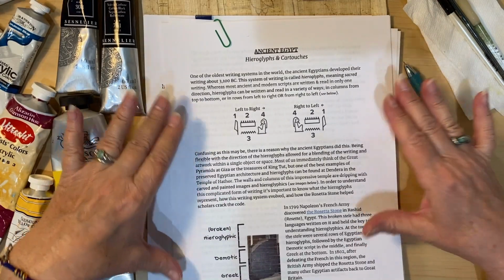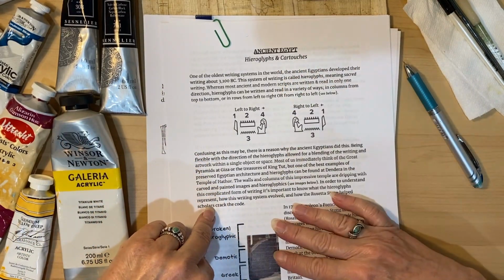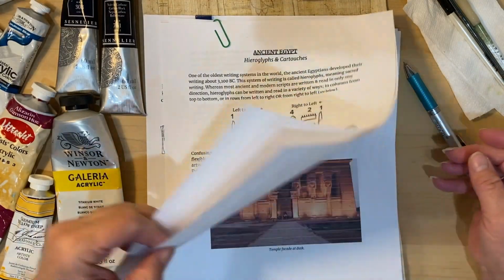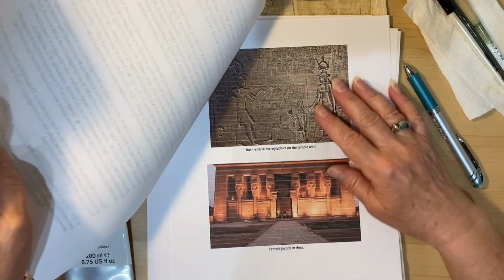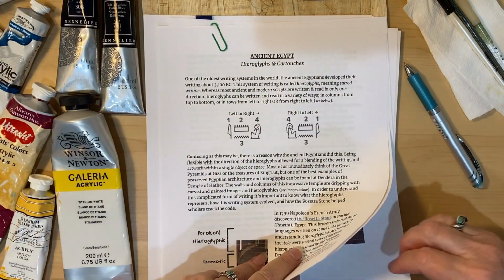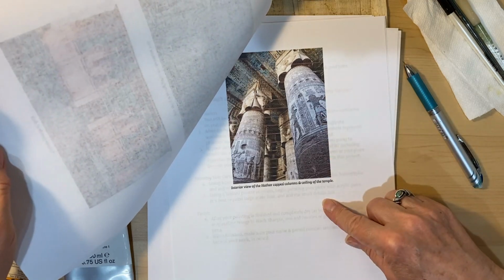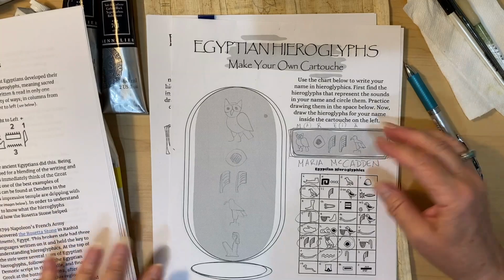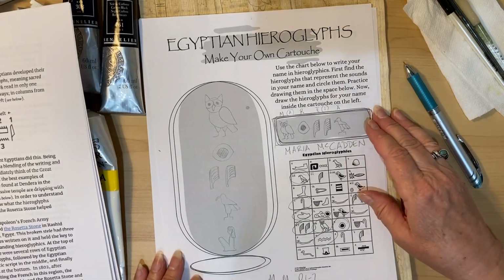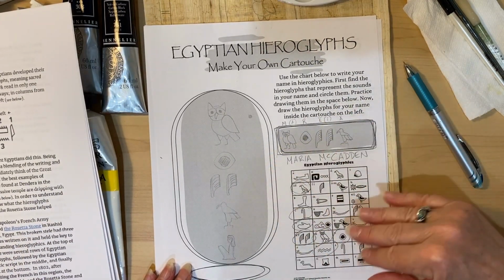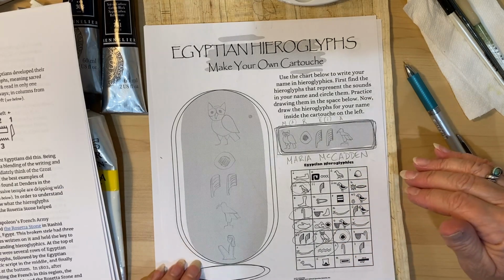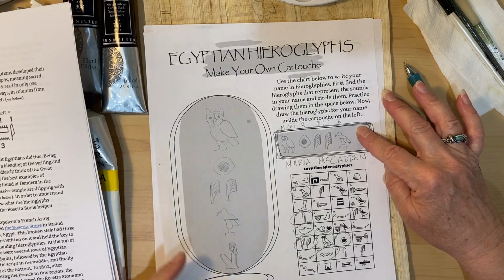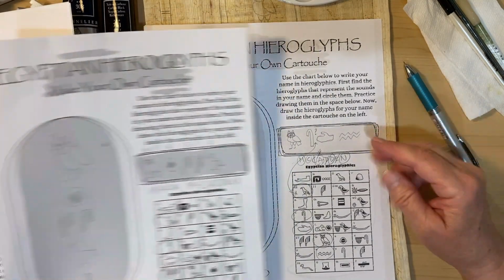For those of you in my class, we will get started by reading through all of this information that is in the Google Doc I prepared for you in your Google Classroom. We'll look at some examples of hieroglyphics from the Temple of Hathor in Dendera, and then you will get this worksheet that I've created for you where you will work out your name in hieroglyphics. I created one here for my first name, and I created another one here for my last name.